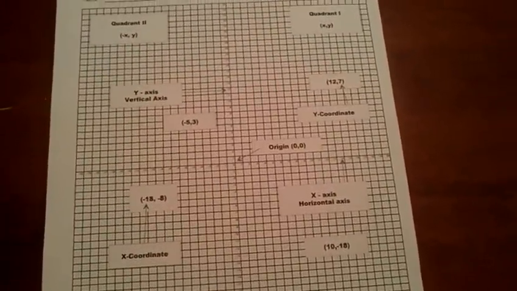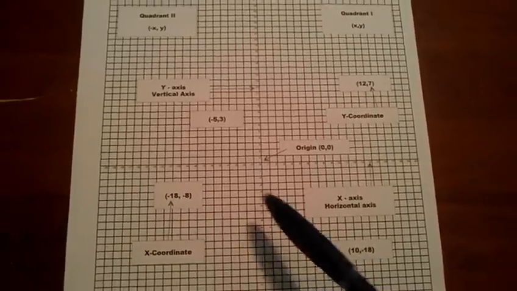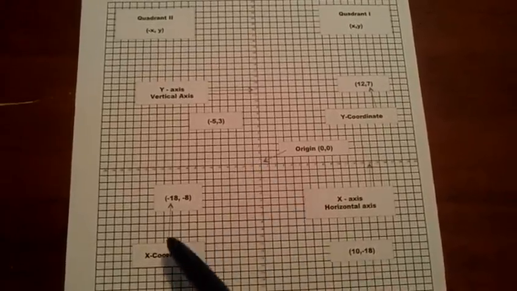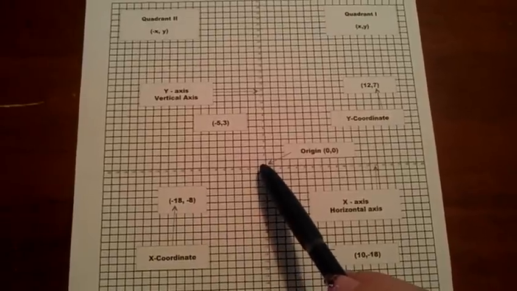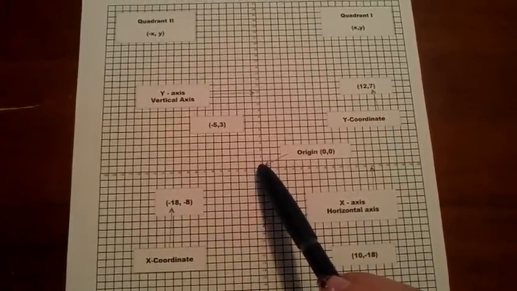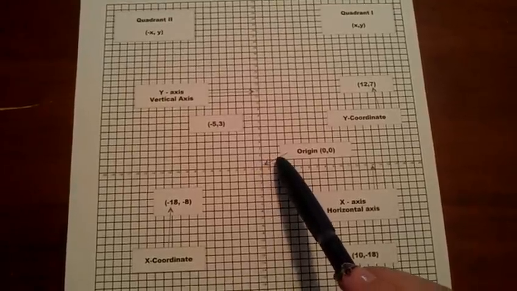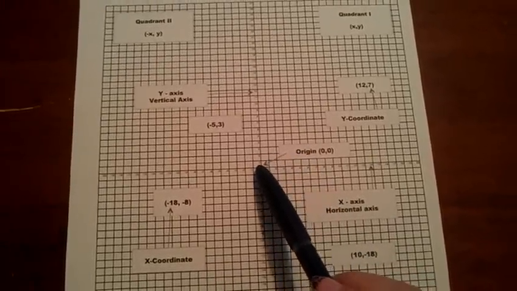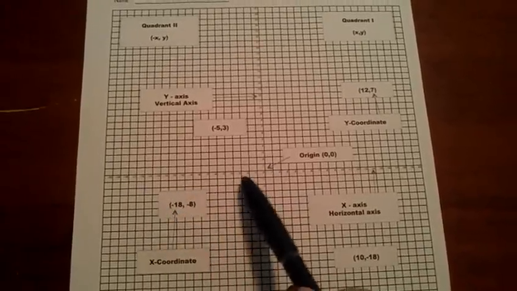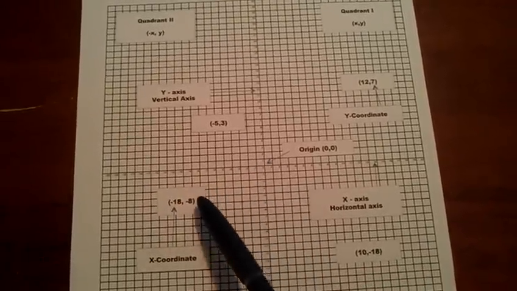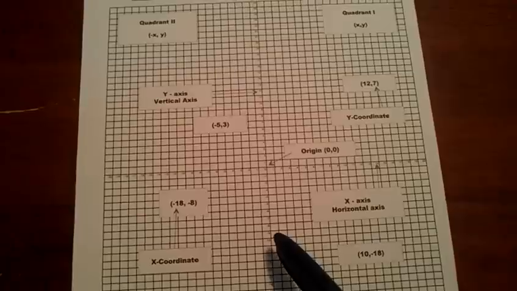Whenever we're talking about finding a point on the coordinate plane, it gives you the x-coordinate first. The x-coordinate is the very first number given to you. It tells you exactly where to go. If the x-coordinate given to you were 3, it means go 3 spaces to the right. If the first number given to you was -10, it means 10 spaces to the left. It tells you exactly where to go. The second number, being the y-coordinate, tells you whether to go up or down.